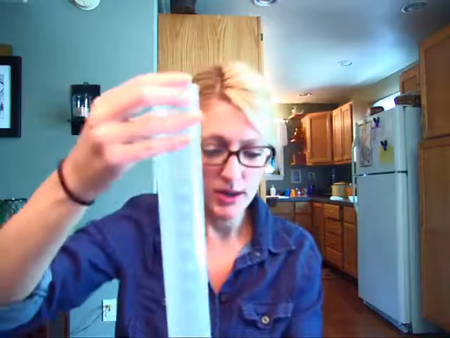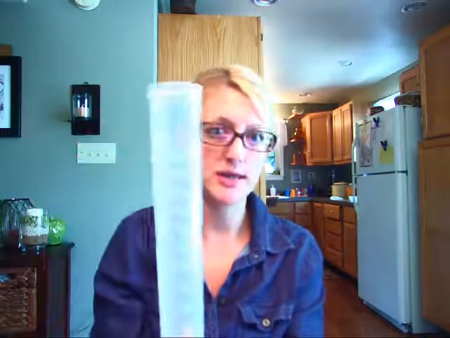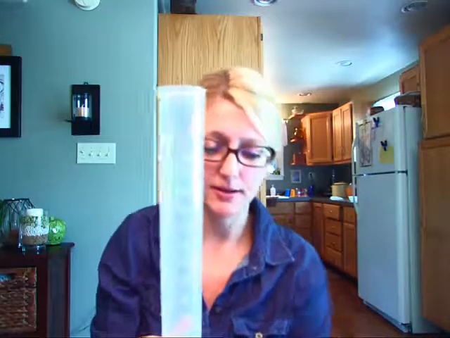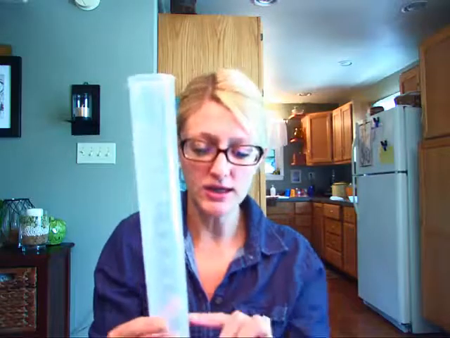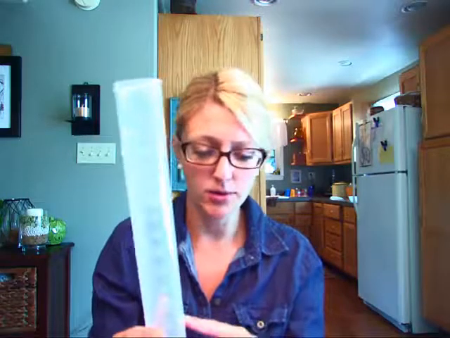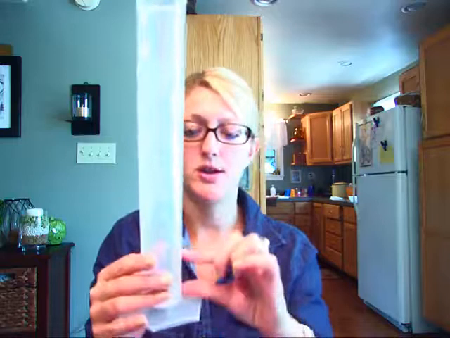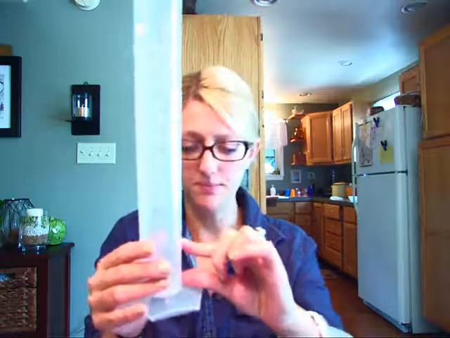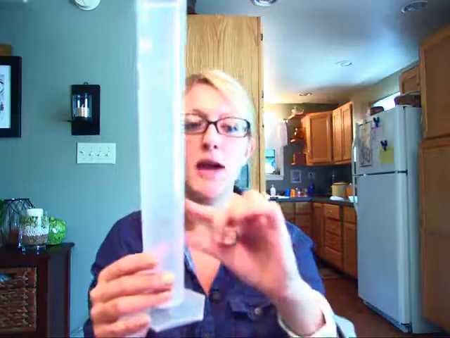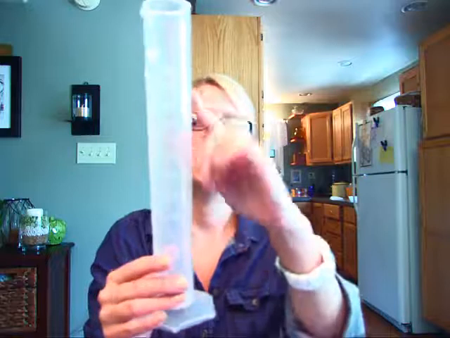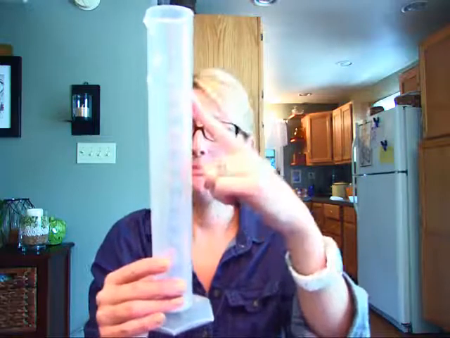Now, in order to find the density of different liquids, we're going to pour them into our graduated cylinder. So different types of liquids have different densities. Liquids with the greatest density will sink towards the bottom of our graduated cylinder. So as the density gets less, it will be at the top.